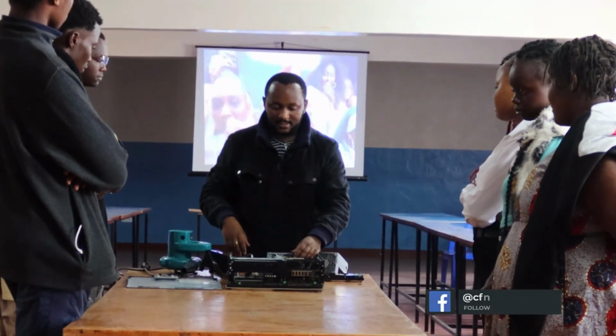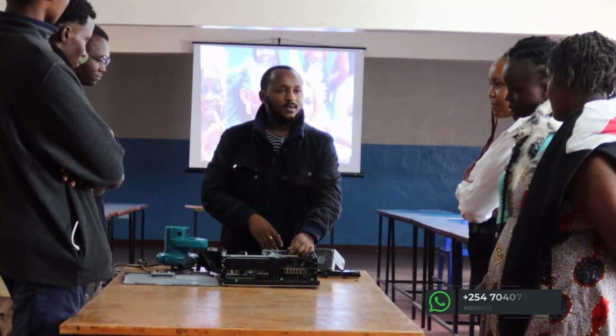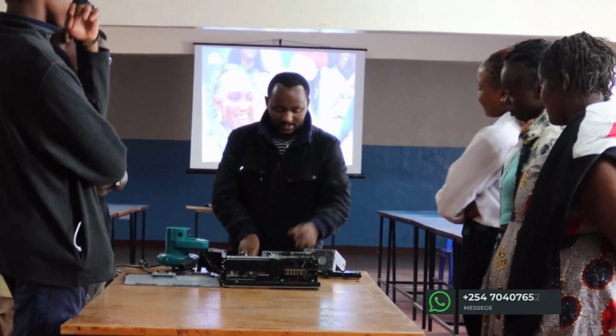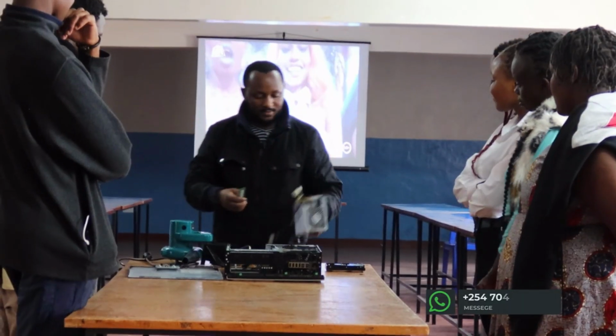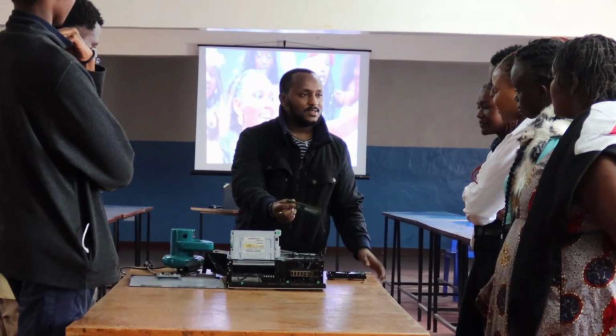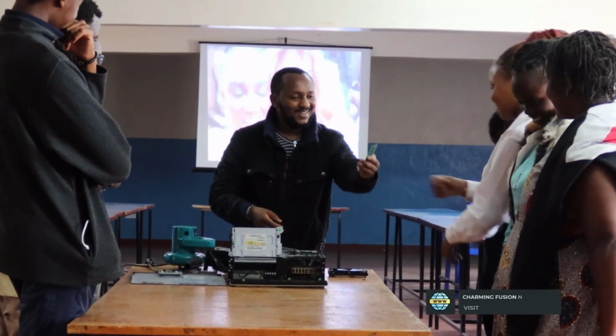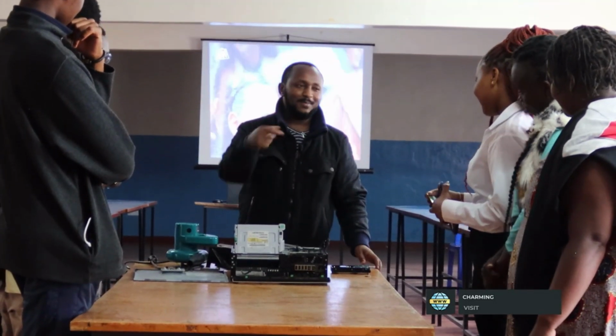Now, if there is no other question, we are going to connect this computer back just the way it was. We start with which part? We can start with the RAM. So who is starting? Take the RAM. Put it.